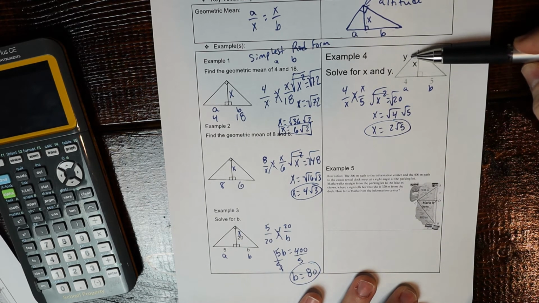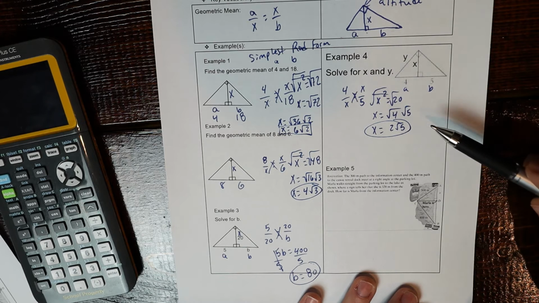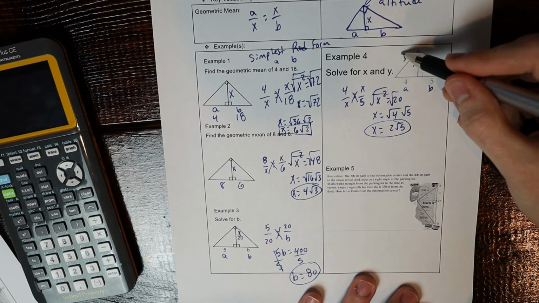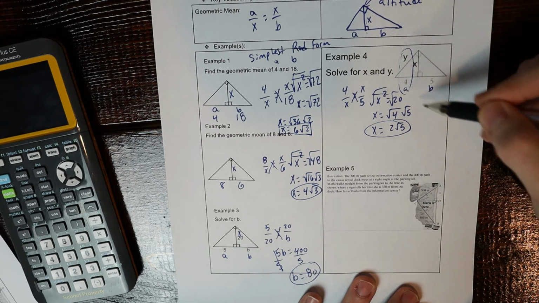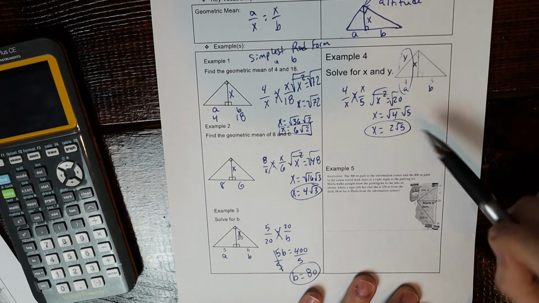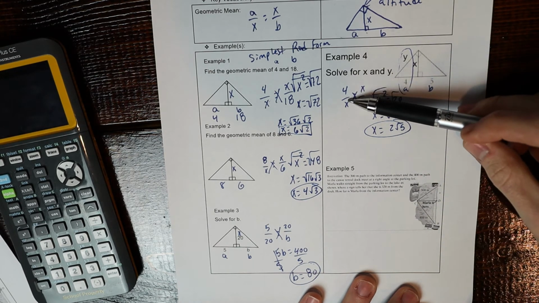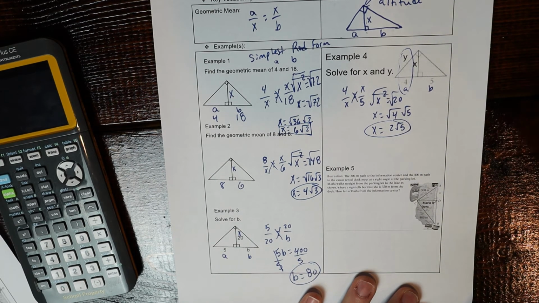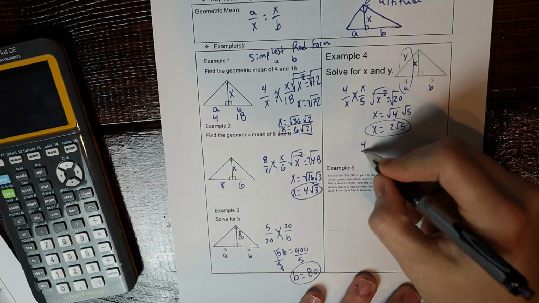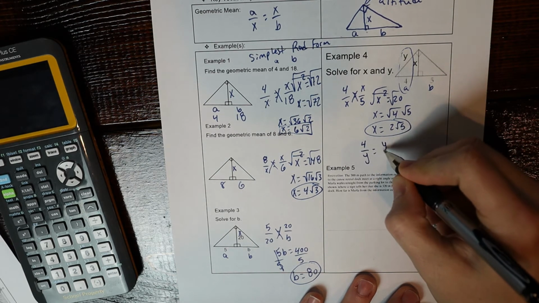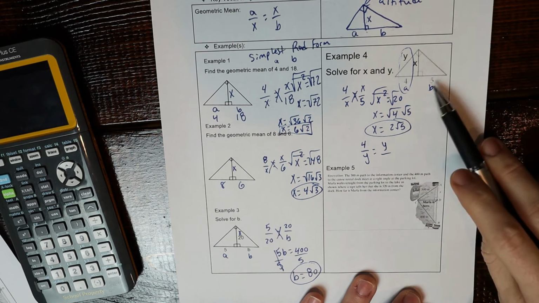You also have to solve for y. And to solve for y, there's a little trick. Y is on the same side as a. Those are going to go together. You still would do just like we did 4 over x. This time we're going to do 4 over y, and y over, do not put 5.